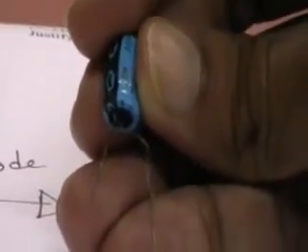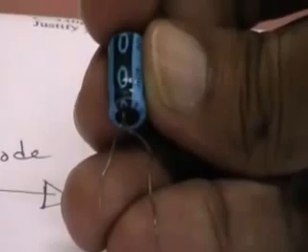Now we will tell about the capacitors. This is a different type of capacitor, not the ceramic type. This is the electrolytic capacitor. This black streak indicates that the terminal close to it, that is the short wire, acts as the negative terminal. The other side, where there is no negative streak, acts as the positive one. So this is an electrolytic, that is, polarized one. When we are connecting this capacitor in the circuit, we have to be careful. We should connect it correctly in the circuit.